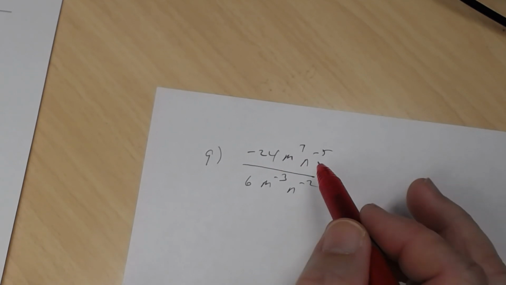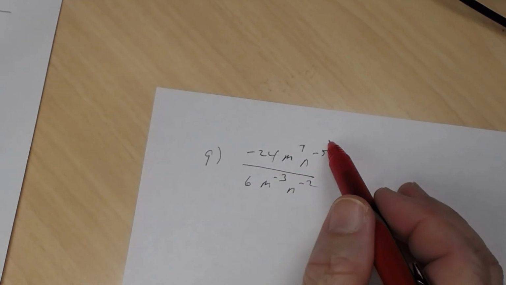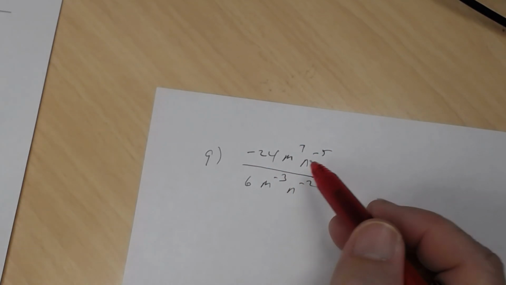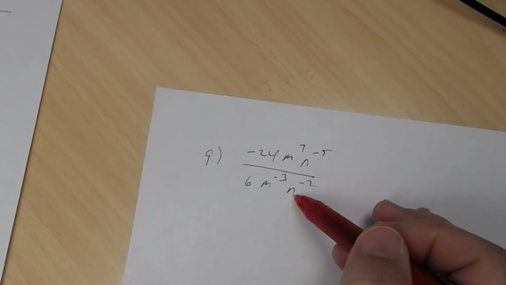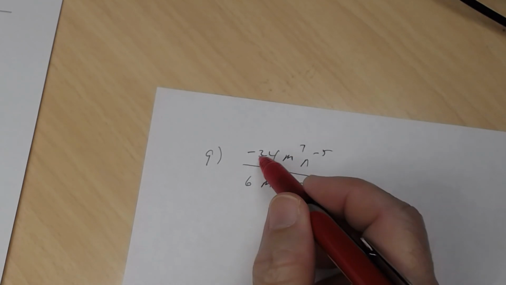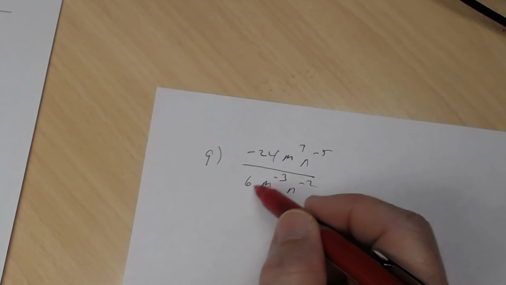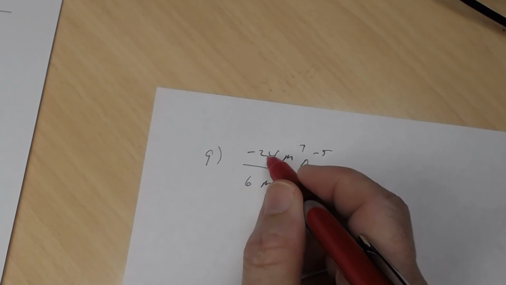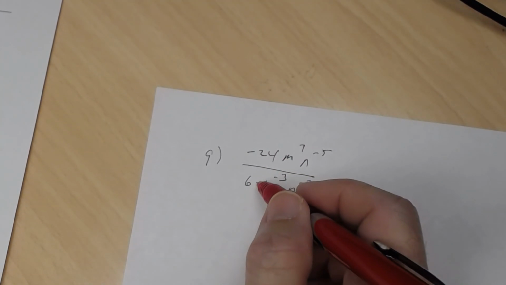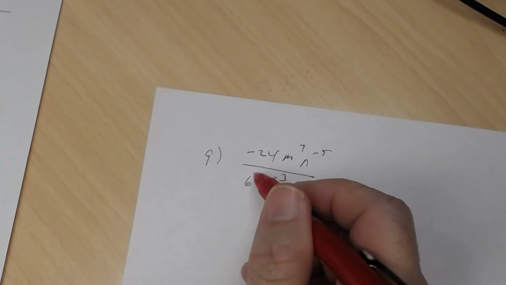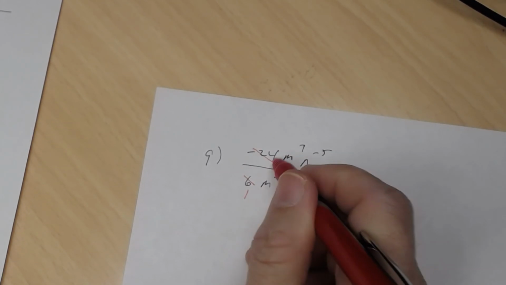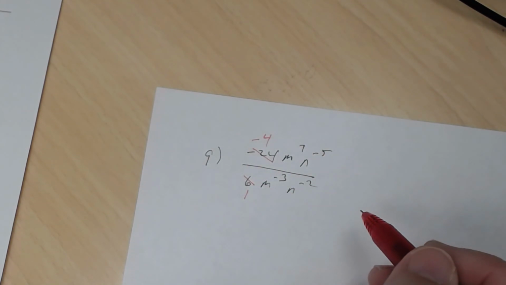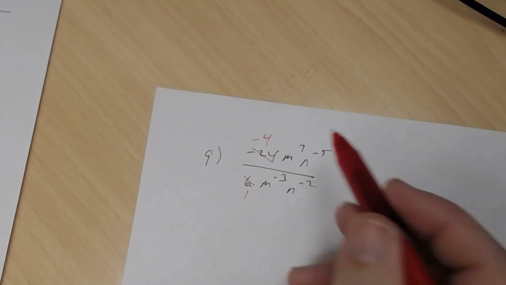Now, there are no parentheses, so you're not using the power rule, or the power of a product rule, or the power of a quotient rule. You're just going to use the quotient rule. And then you're going to use the fact that you know how to reduce the coefficients based on what you've learned in previous courses. So let's do the coefficients first. 6 and negative 24, the greatest common factor of those is 6. So 6 divided by 6 is 1. 6 divided into negative 24 is negative 4. So negative 4 divided by 1 is negative 4.